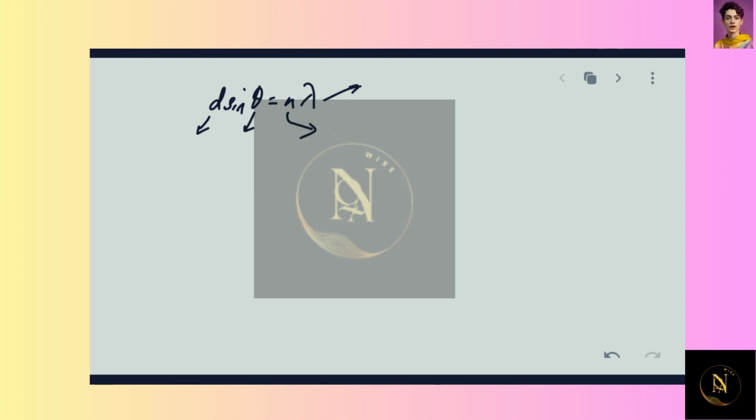So n, if it is an integer value, this is constructive interference. This is where you get a maxima.